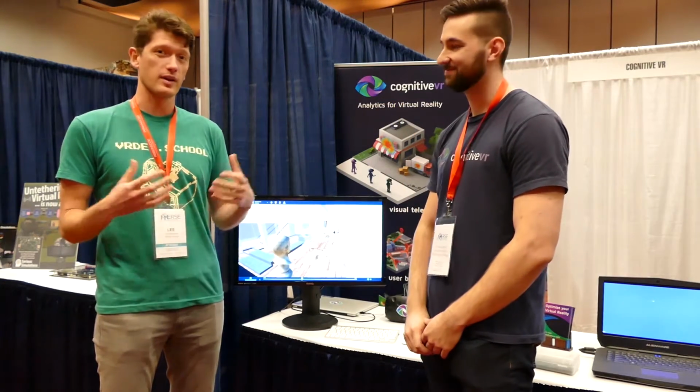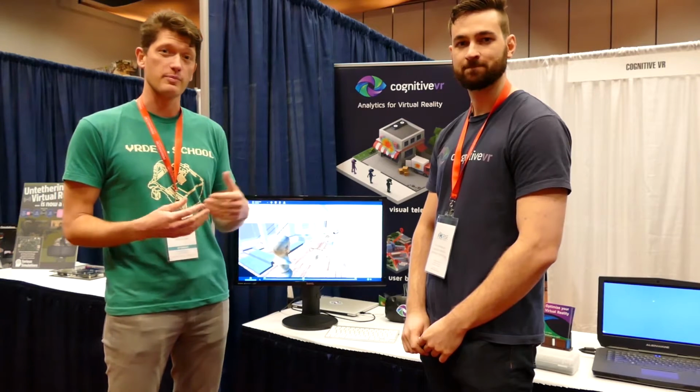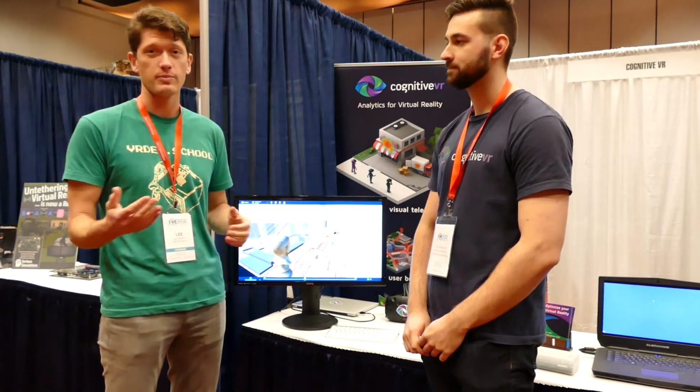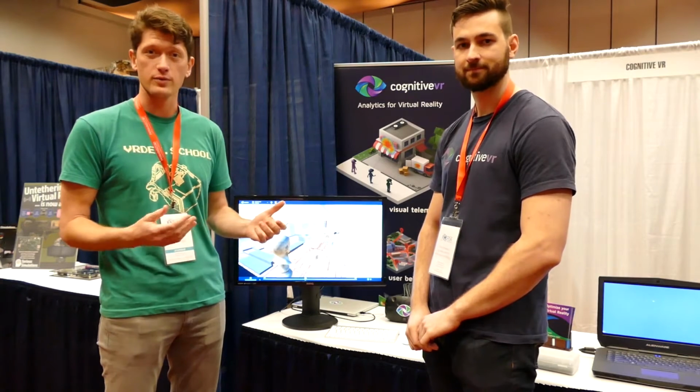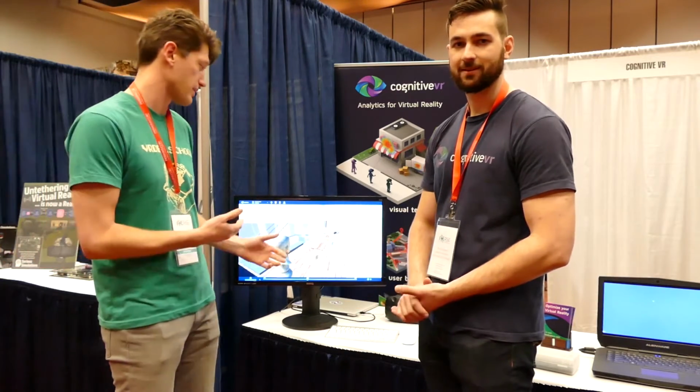And Cognitive has this really awesome analytics platform for VR developers, so I've definitely seen it before, and we've been using it. It's really great, so I wanted to get him on videotape here and get Robert to take you guys through some of the things that they're working on that I think would be really useful for all VR developers. So Robert, why don't you go ahead and start showing us what you've got.